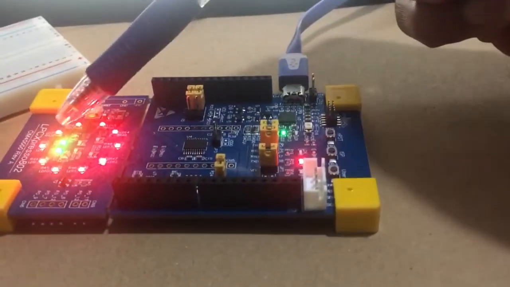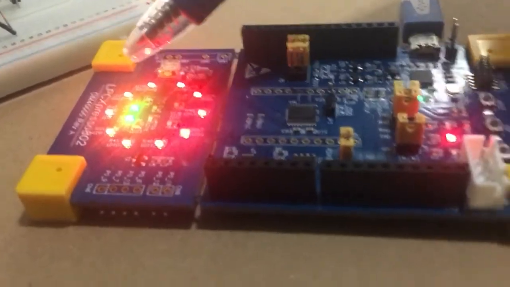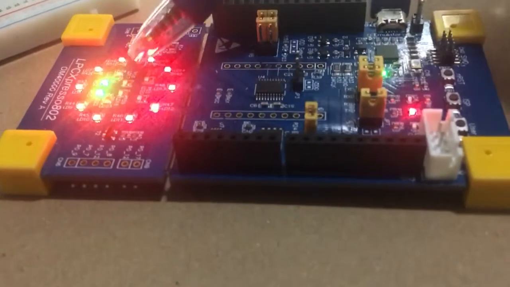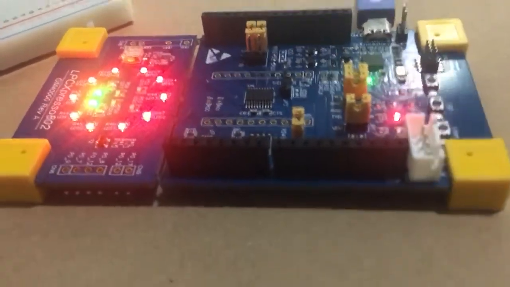That means this LED, as you can see here, that's already flashing, was used to indicate when the bell was on, and these two LEDs were used to indicate when the emergency system was turned on.